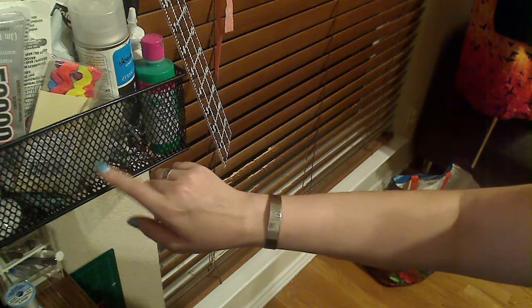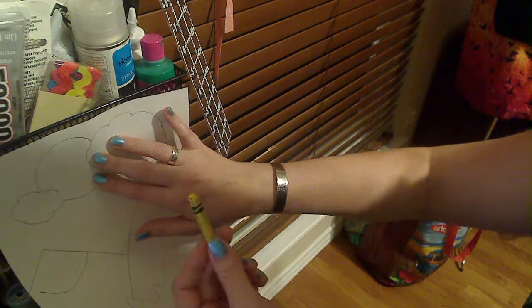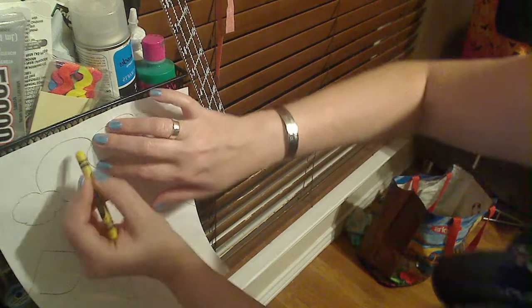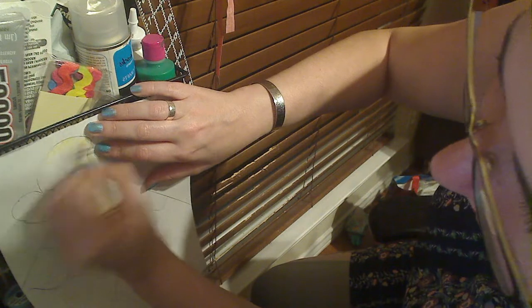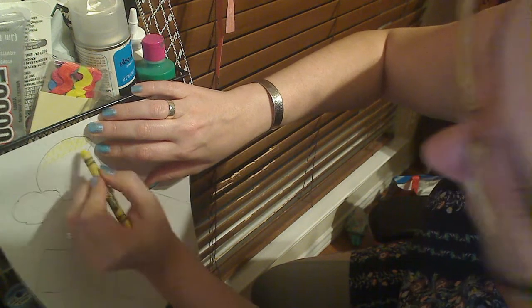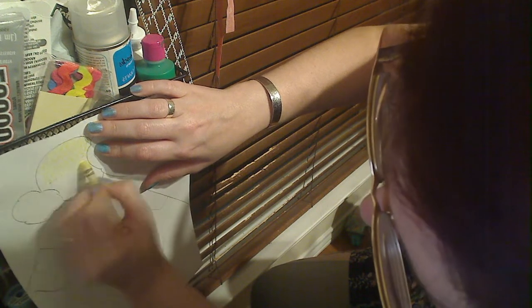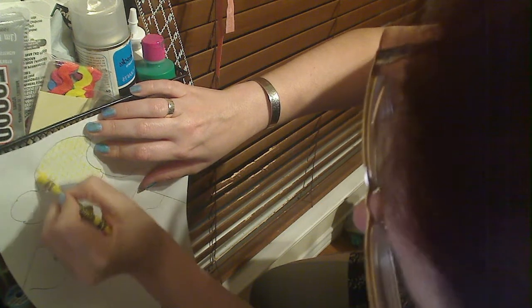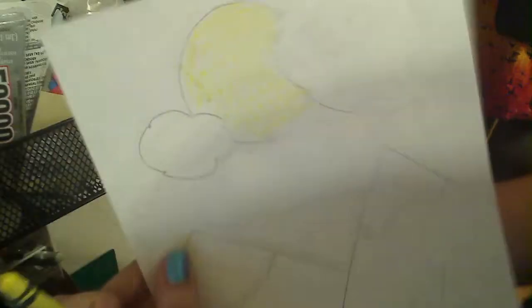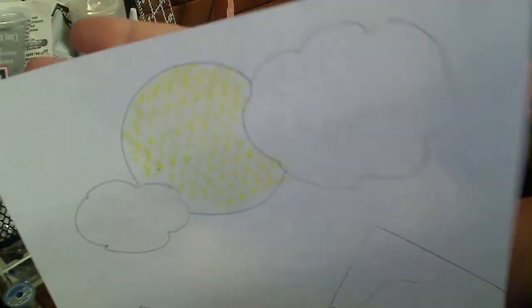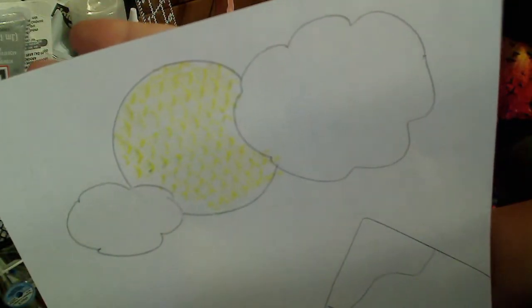So here is a basket that I have, and it's got this diamond-shaped pattern on it, and I think this would make a really cool texture. So I have my yellow crayon, and now I'm going to take my crayon and I'm going to color on top of it. It makes a silly noise. And then I get the little texture of the diamonds in there.